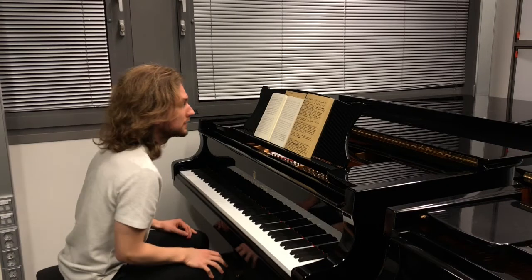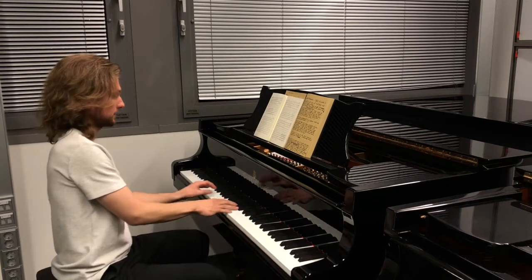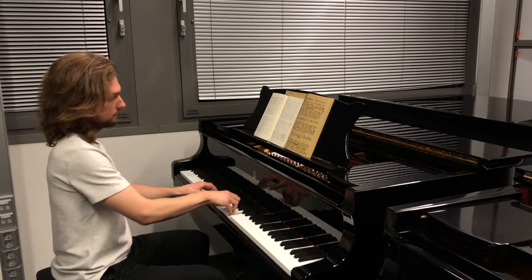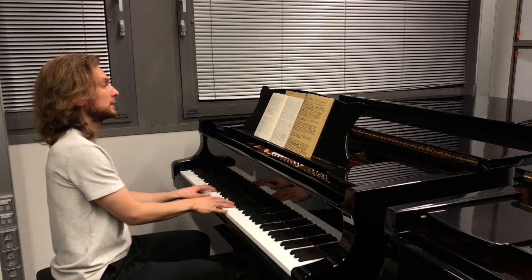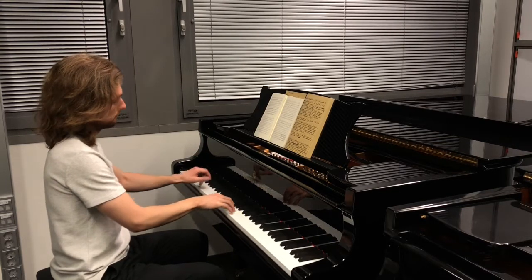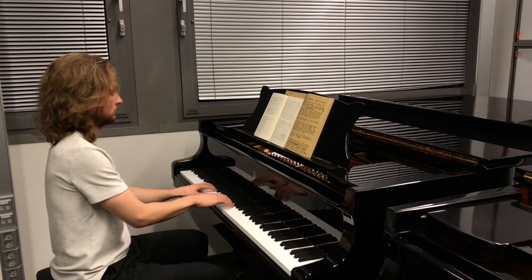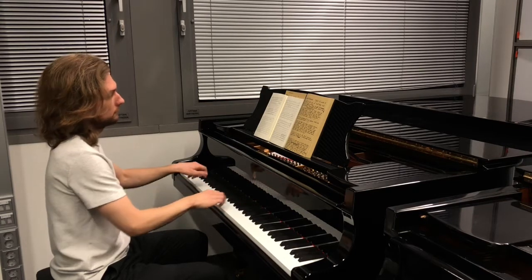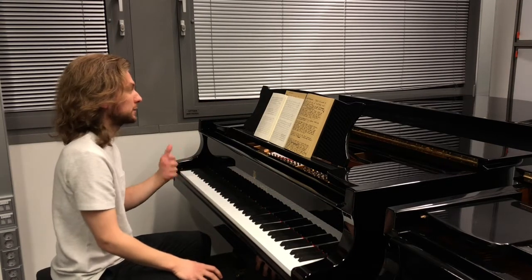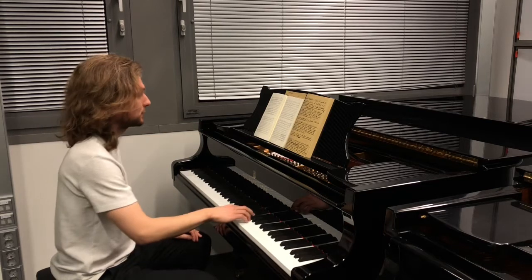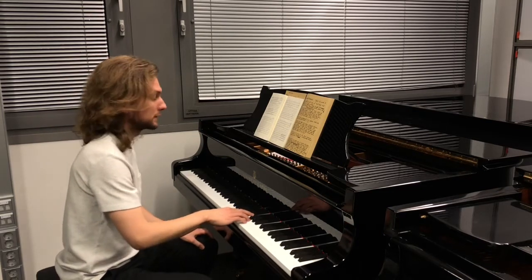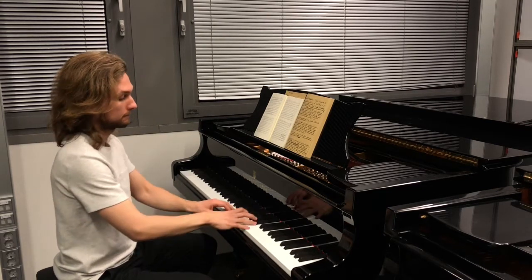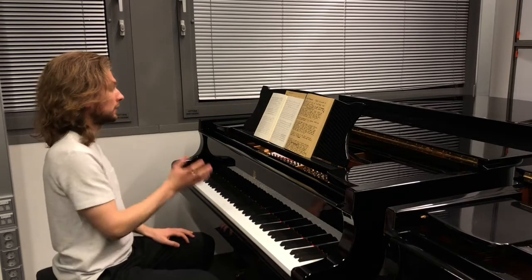And then the accompaniment is a figure that also comes from the first theme, this. Now it's been transformed into this. Movements in the theme come directly from the passage preceding it.